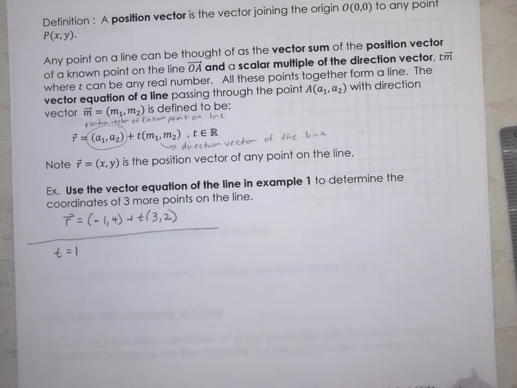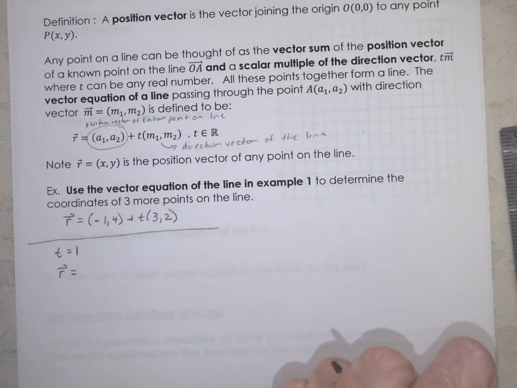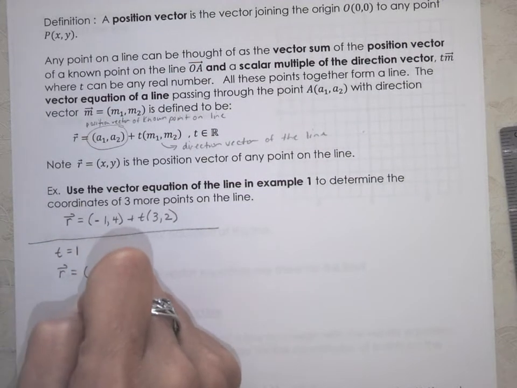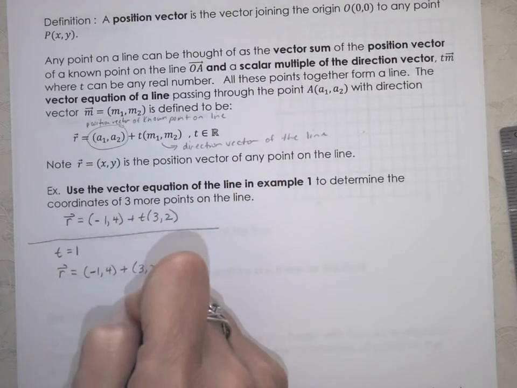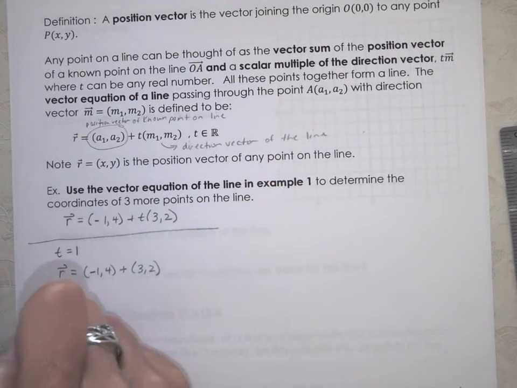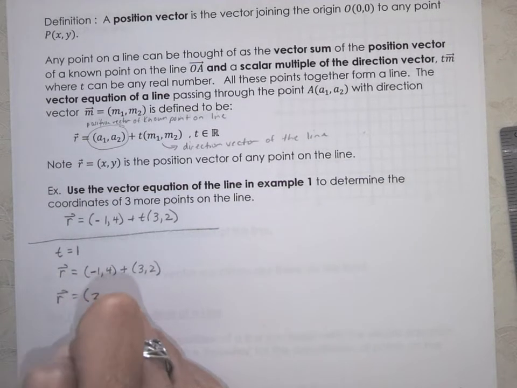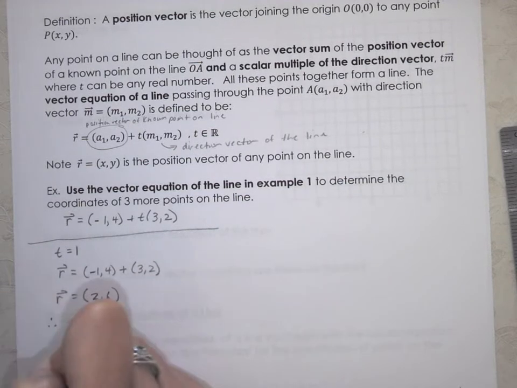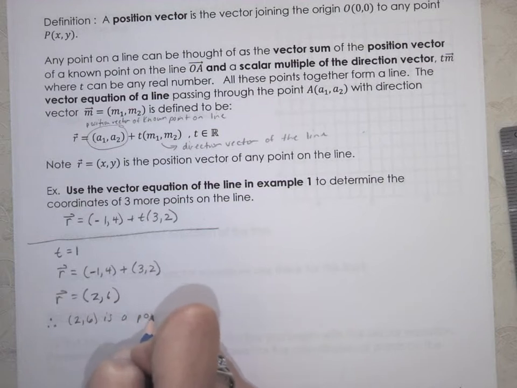So if I let t equal 1, then to find the position vector of another point on the line, r is equal to (-1, 4) plus 1 times (3, 2), which is just (3, 2). Add those vectors together, and I get -1 plus 3 is 2, 4 plus 2 is 6. So that means that (2, 6) is a point on the line.